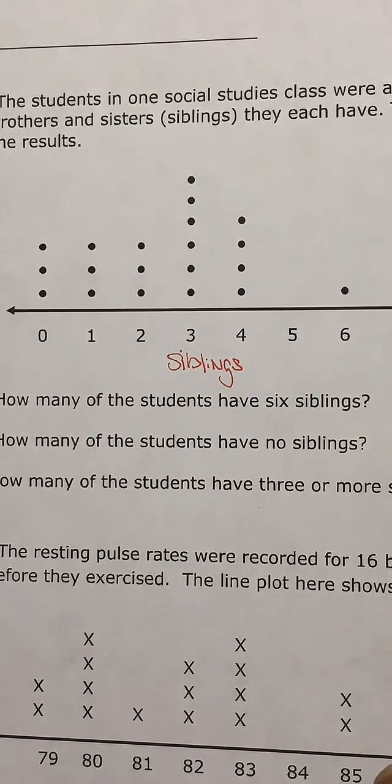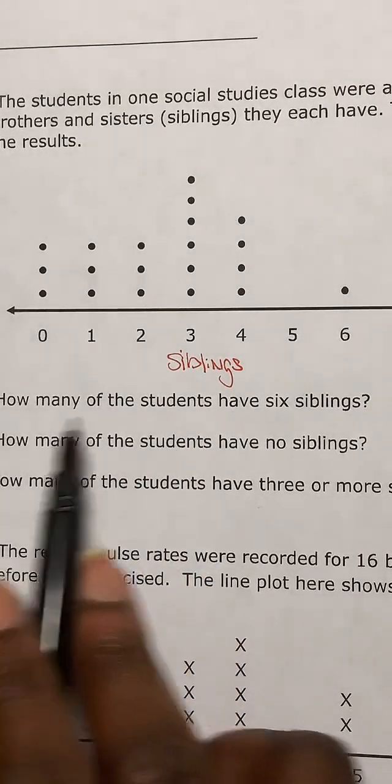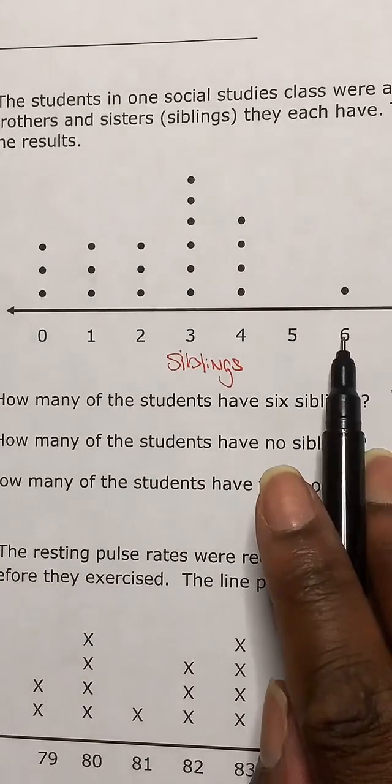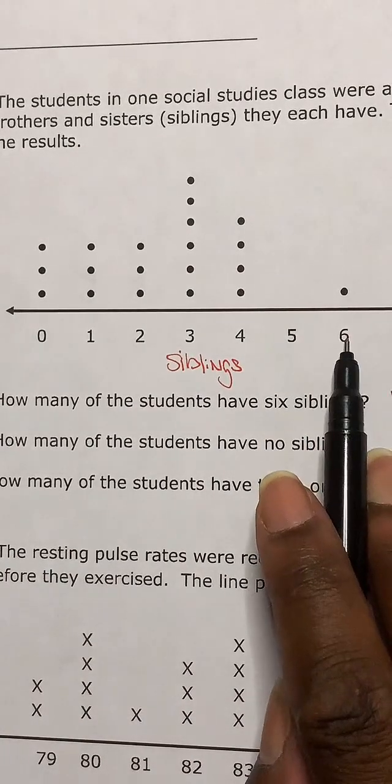Oh, hello, Reed. Thank you. There you go. Soon to be a Moto Tech. Good job. All right. So basically there's one student that has 6 siblings. Do we kind of see it?